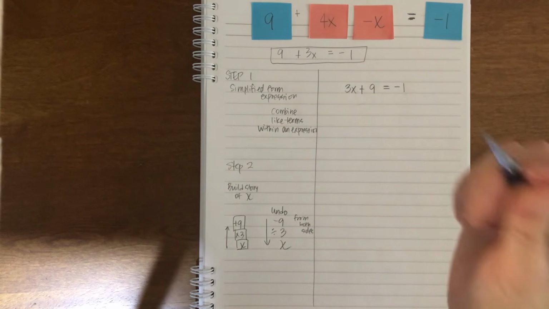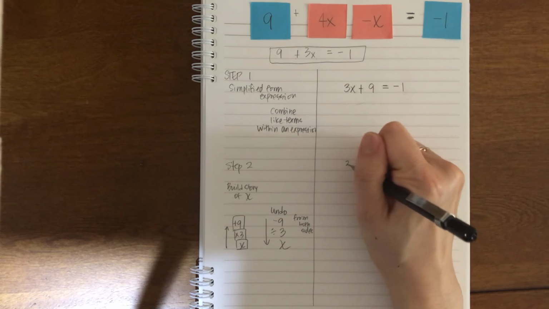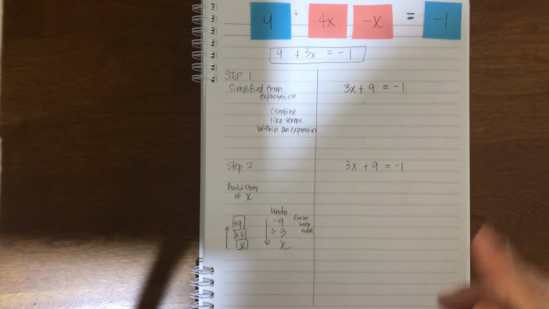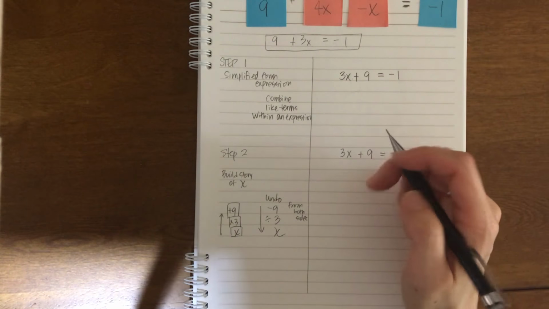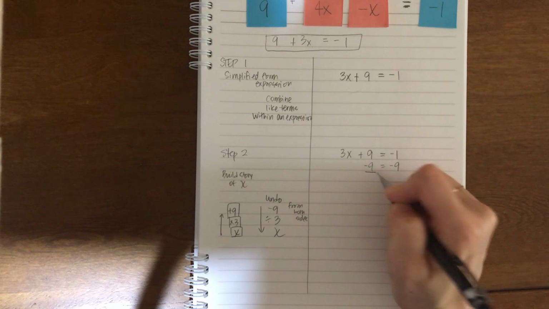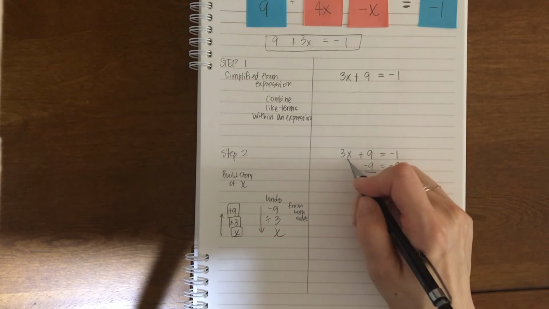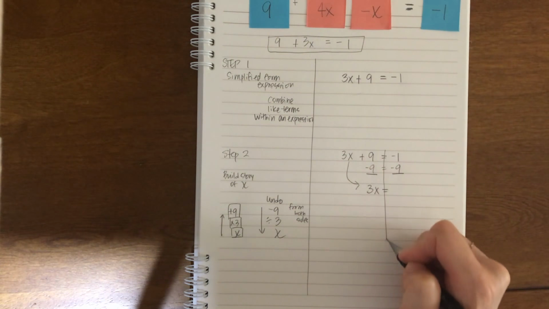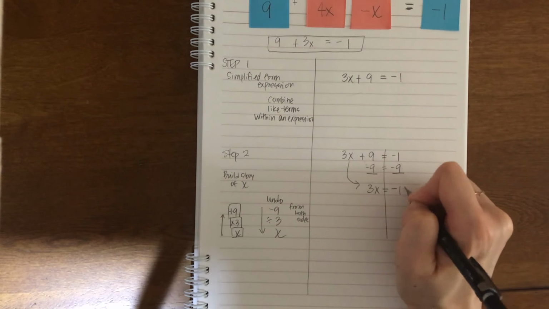So let's do this then. We'll come up here. I'm going to rewrite it right here just so we can keep everything visually just so. Okay. All right, let's do this. So we are going to subtract 9 from both sides. And then 9 minus 9 is 0. So we just bring the 3x down because we haven't done anything with the 3x. Again, this line reminds us that whatever we do to this side, we do to the other. Now we got negative 10.